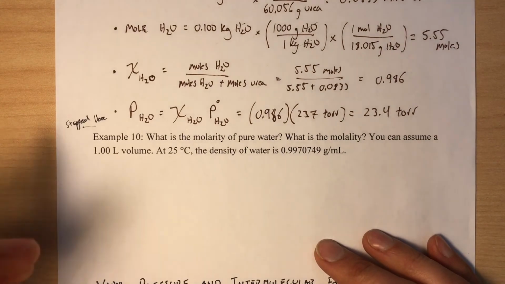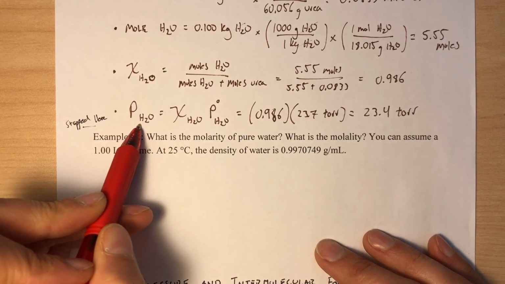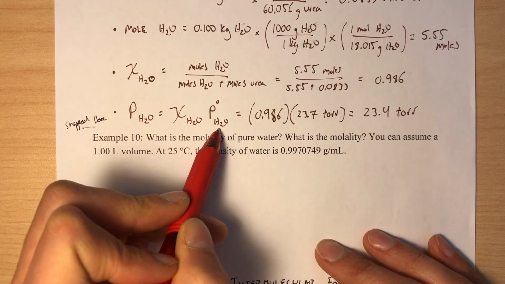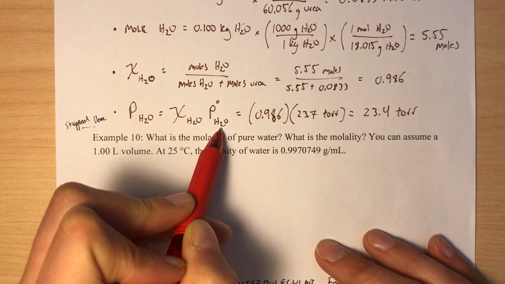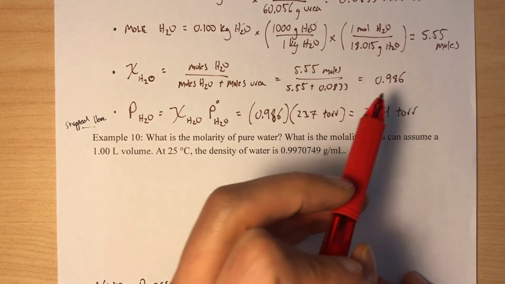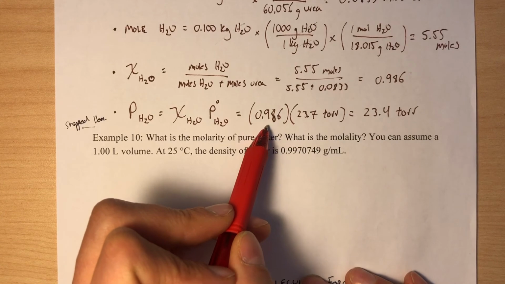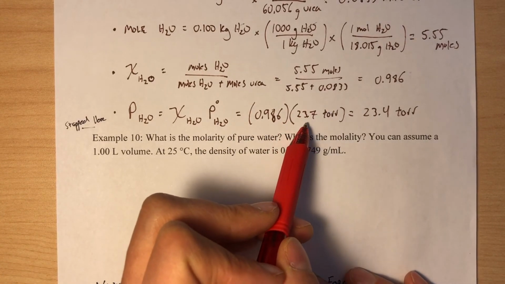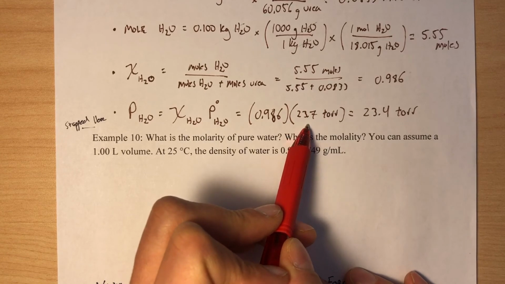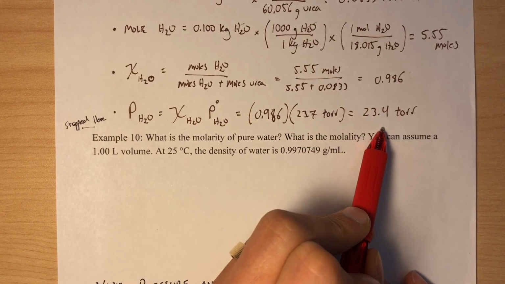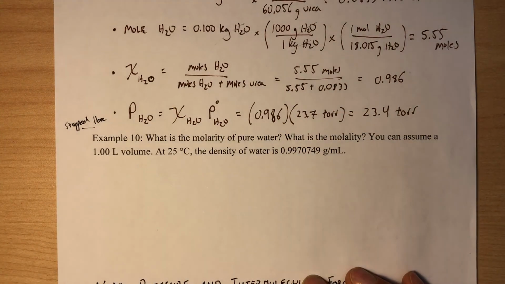So when we calculate what the new vapor pressure of water is after we have added urea and changed our mole fraction of water, how has that affected our original pressure of water? That is what this equation is describing. So 0.986, you can think about it as being like 98.6% of the original pressure. So original pure pressure of water is 23.7 torr. We multiply that by our mole fraction and we get out 23.4 torr.